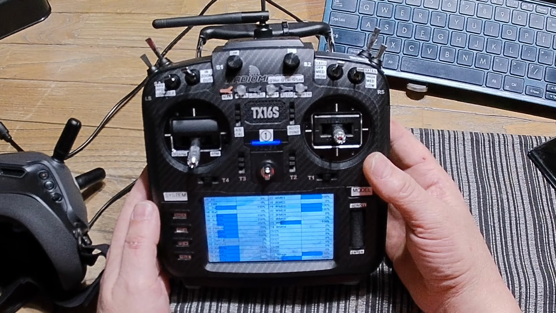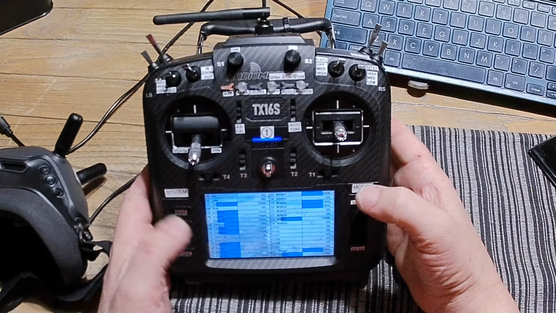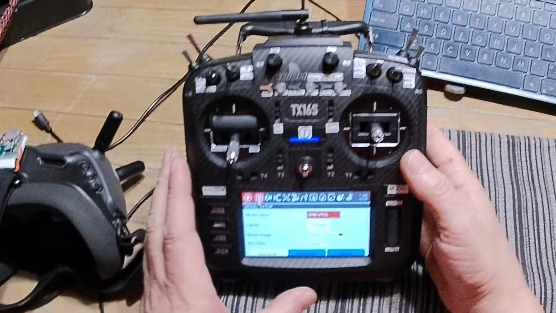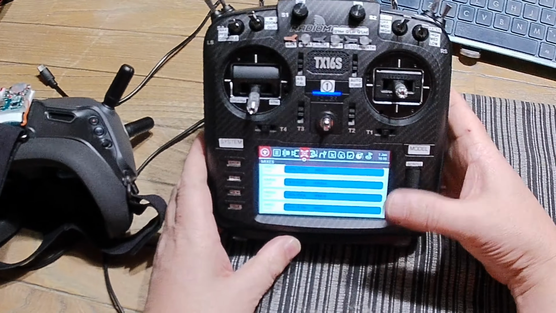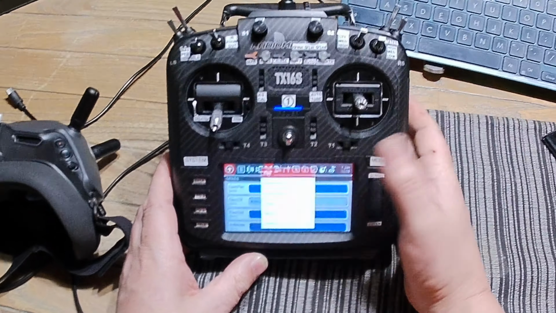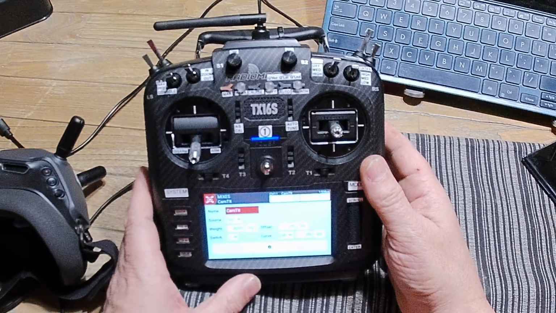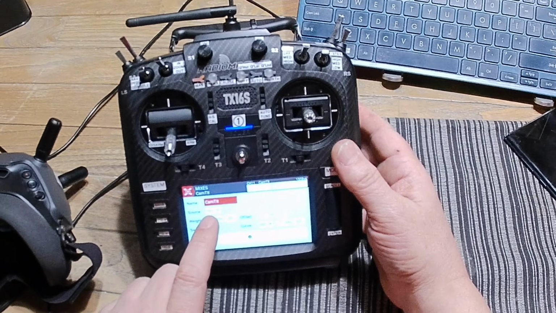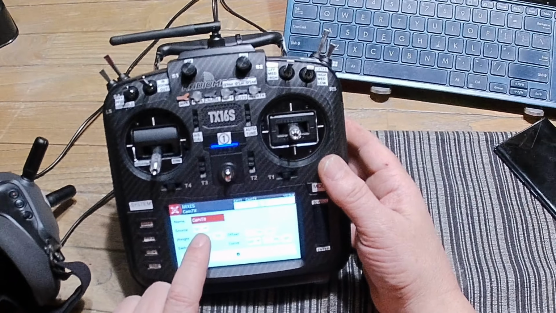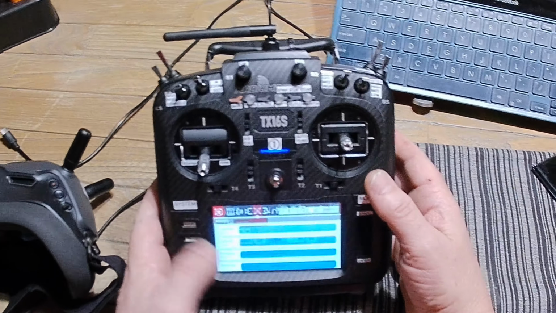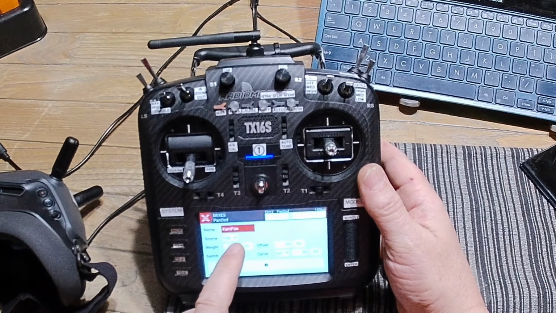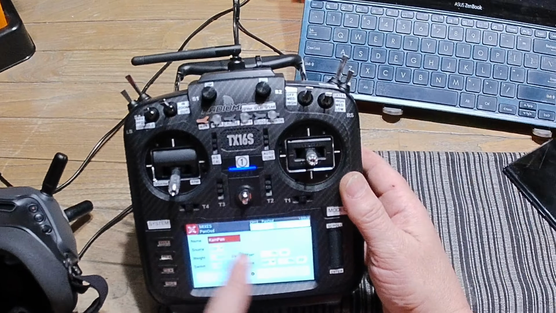And then in each of the two channels configurations, I've set up trainer channel 7 as the source for the tilt, and trainer channel 8 for the pan.